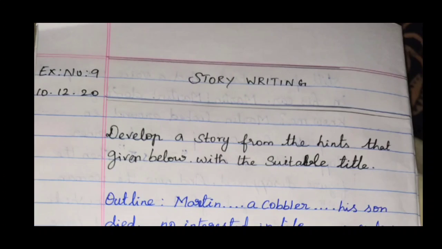Children, let's start our 9th exercise. Exercise number 9, with the date 10/12/20. The title is story writing. So children, exercise number 9, 10/12/20, story writing. It should be written in the center of the page. Draw lines, children. The question should always be written on the left side of your composition note. Let's start writing exercise number 9, story writing, children.